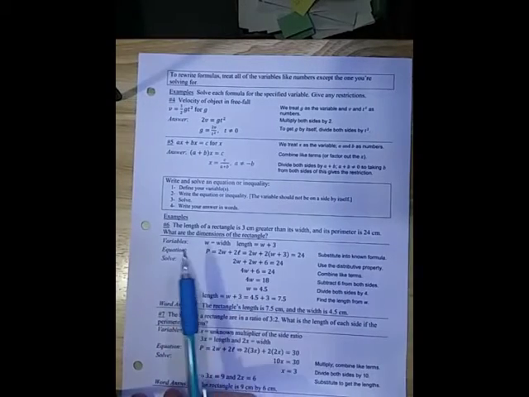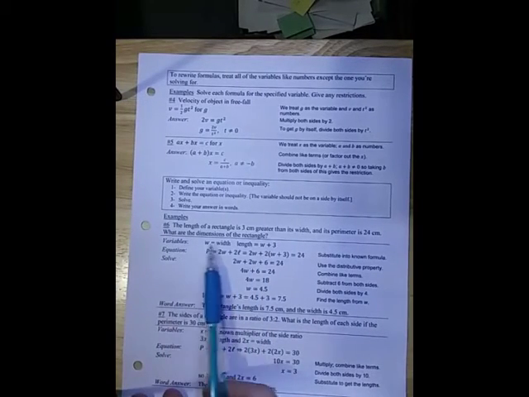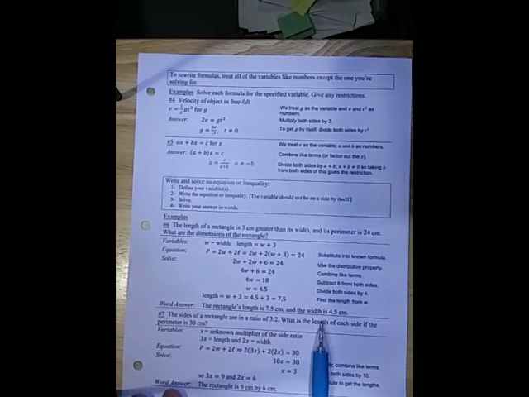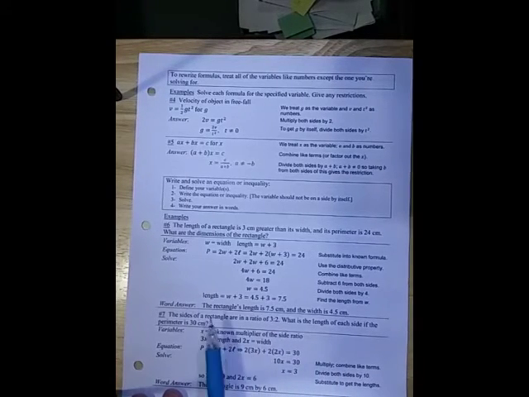Then we need to write what the answer to the question is. What are the dimensions of the rectangle? The rectangle's length is 7.5 centimeters and the width is 4.5 centimeters. Or you could say the rectangle is 7.5 centimeters by 4.5 centimeters.